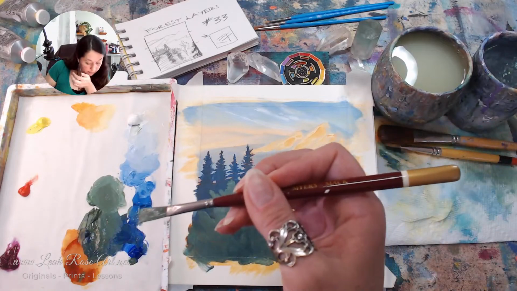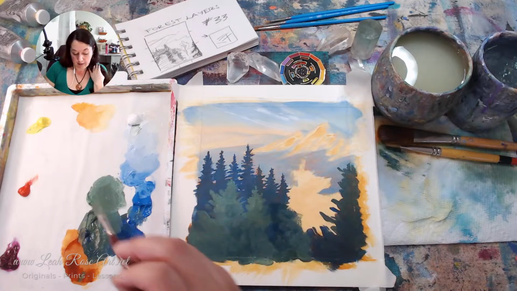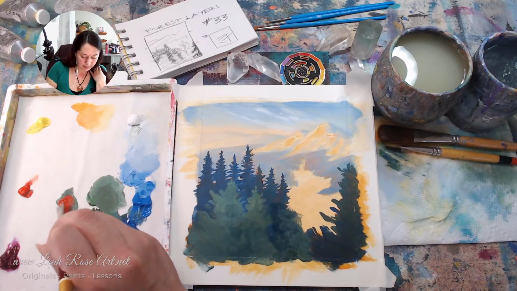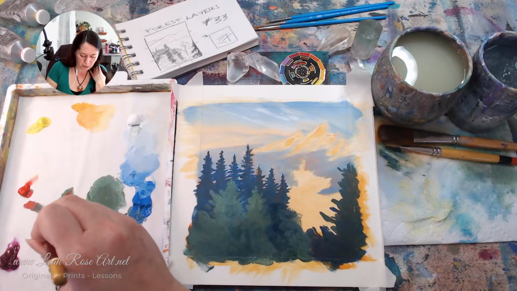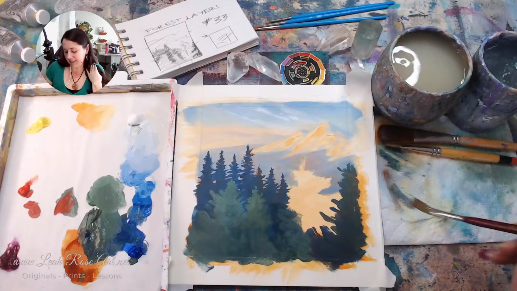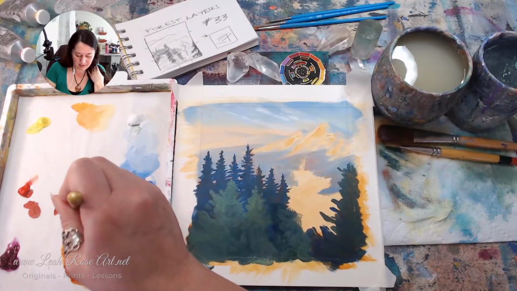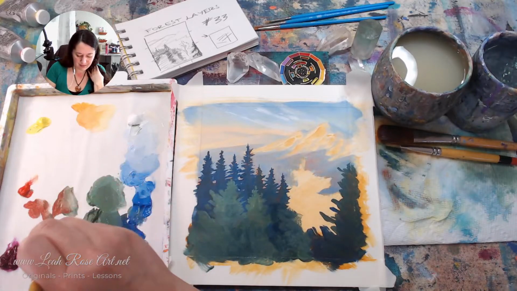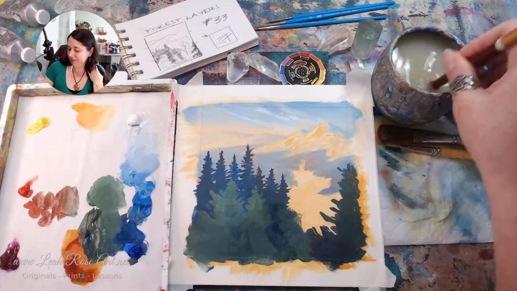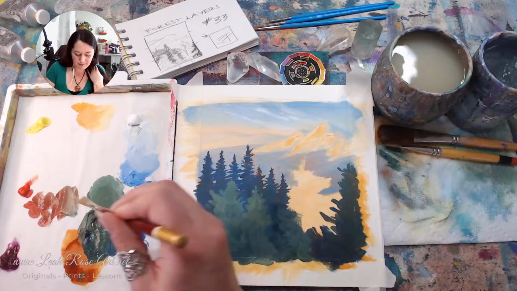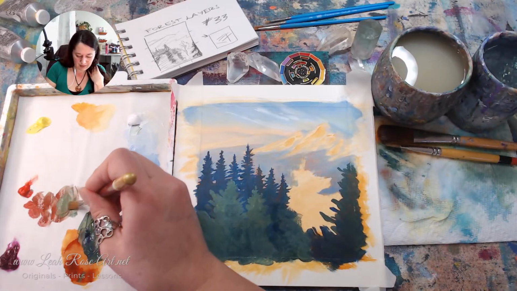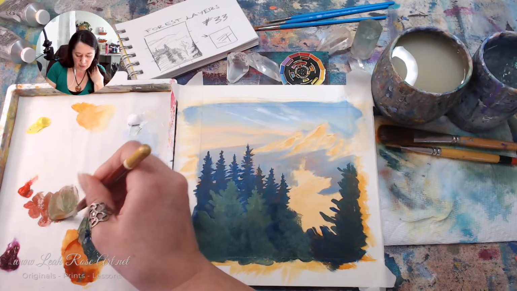Let's see, the trunk is pretty gray, so I just need a little bit of gray. That was way too much red. Way too much. Accident. I'm gonna push some of that over there. I'm gonna add the green.